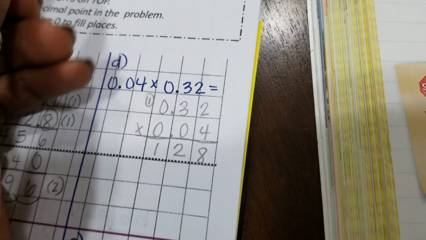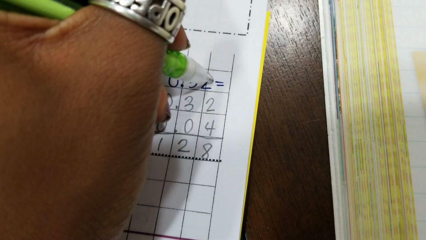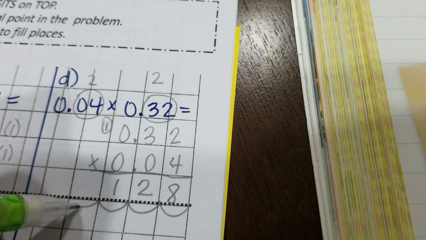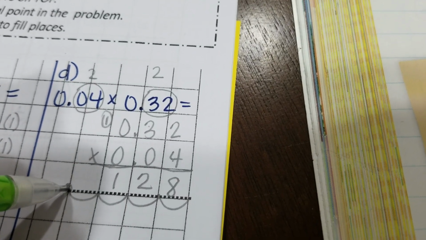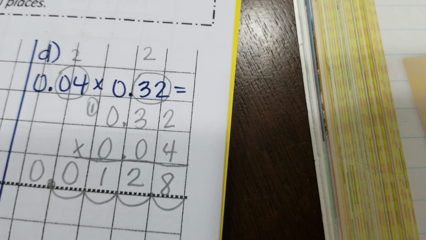Now, if we're counting numbers of digits, we have 2 here, 2 here. So that means our answer needs to have 4. So that's 1, 2, 3, 4. And here is where our decimal point goes. And we're going to fill in this space with a 0, and we can put a 0 in the front.